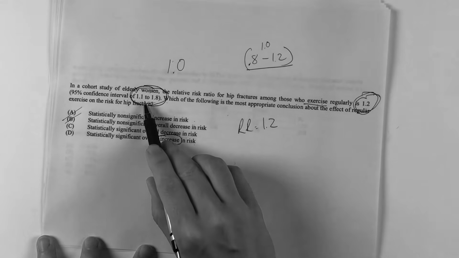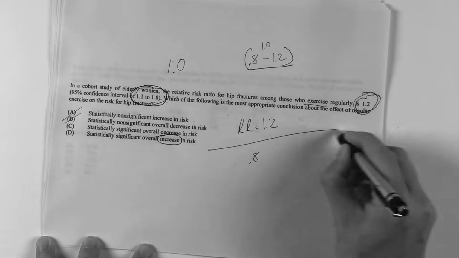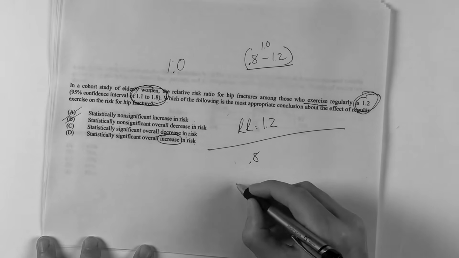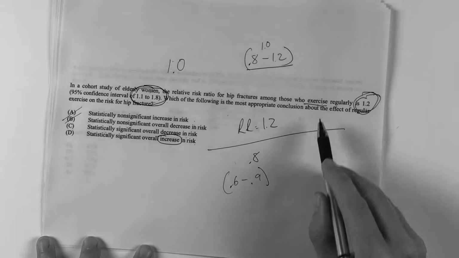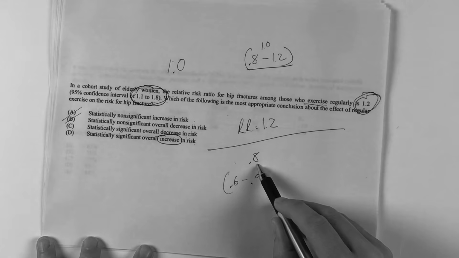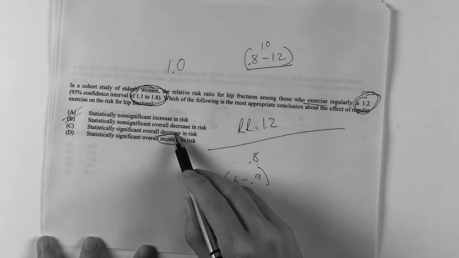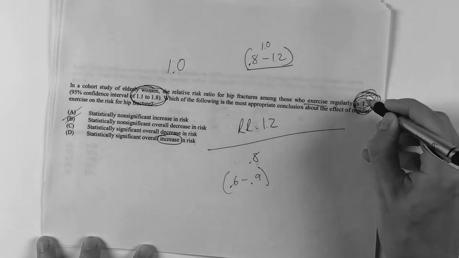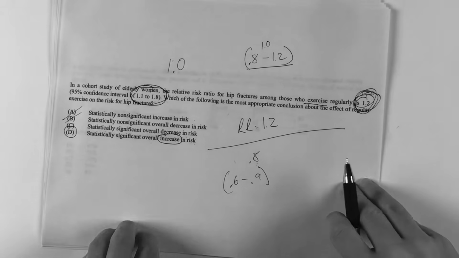Now, if all these numbers were a little bit different, say this thing was like 0.8 and then the confidence interval was 0.6 to 0.9, then you could have said if you exercise, there's a 0.8 or less risk than doing nothing to fracture your hip. In that case, it would have been a decrease. But the fact is, this one was 1.2, and a 1.2 means it's greater than. So you're going to go with the answer choice D, as in dog.